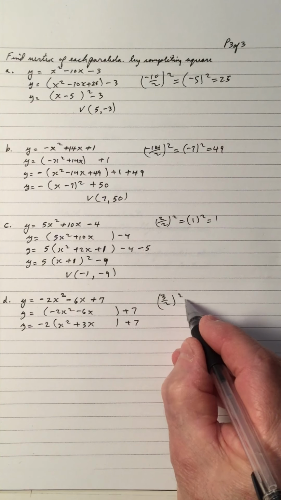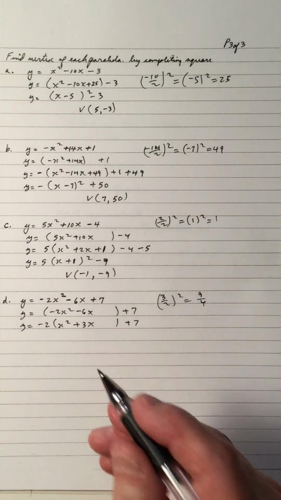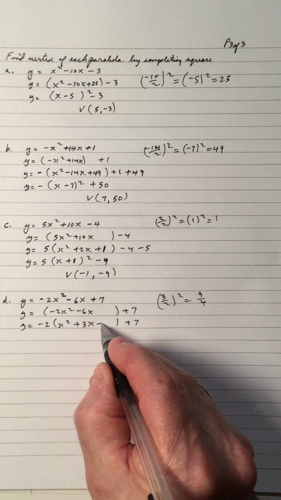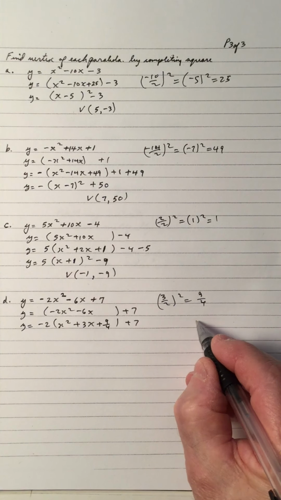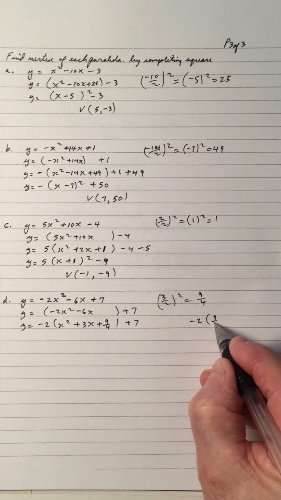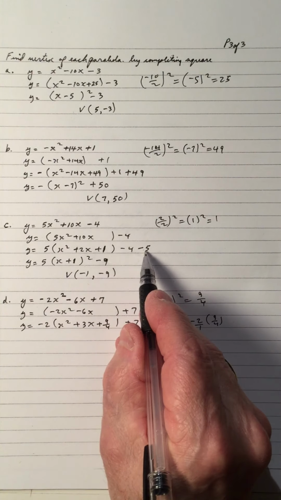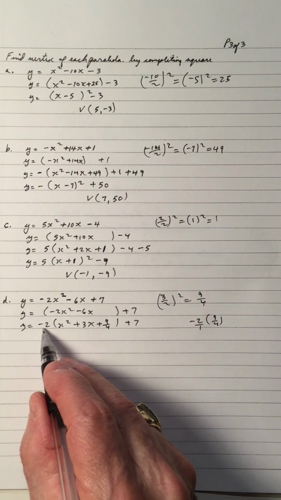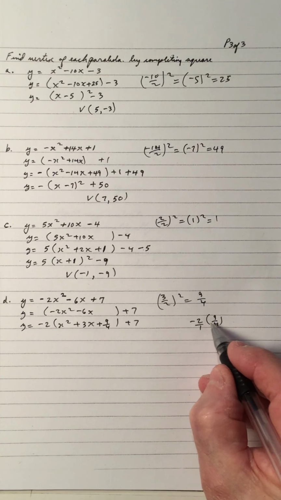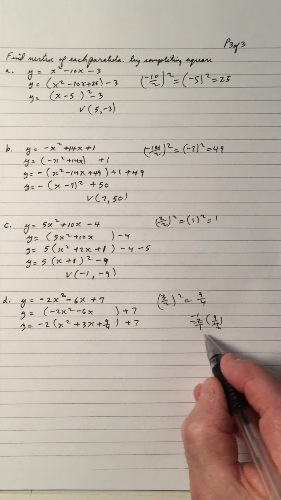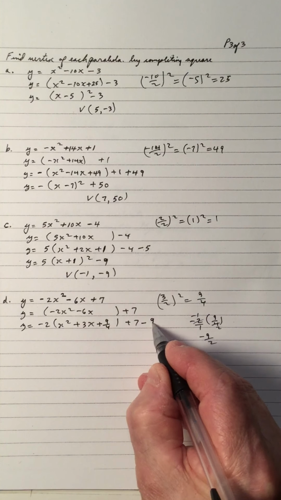So 3 divided by 2 squared is 9 over 4. I could use decimals, but I'm going to use the fraction. So that makes that a 9 over 4. Half of 3 is 3 over 2 squared. Now I've got to multiply negative 2 by 9 over 4. Here it was easy to multiply 5 by 1 and do its opposite. But here I've got negative 2 times 9 over 4, so I'm going to show you the workings on the side here. So the 2 cancels, negative 1 and 2, so that gives me negative 9 over 2.